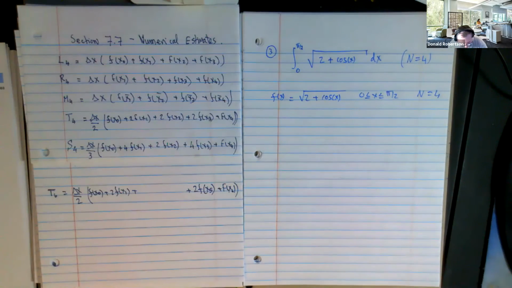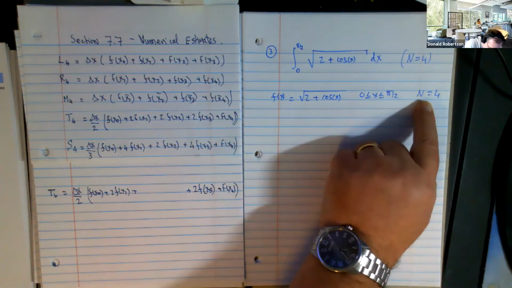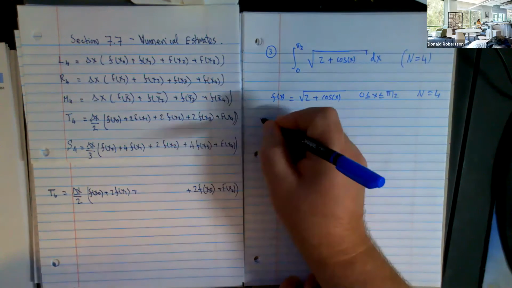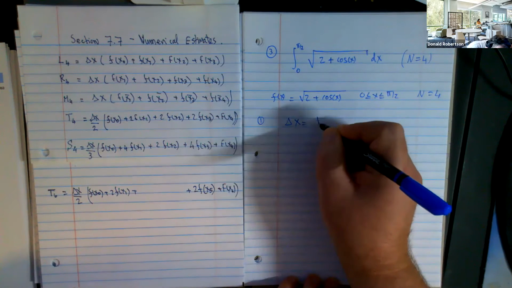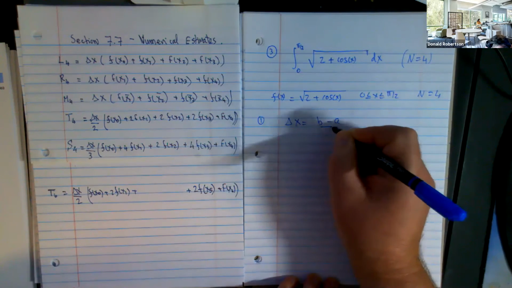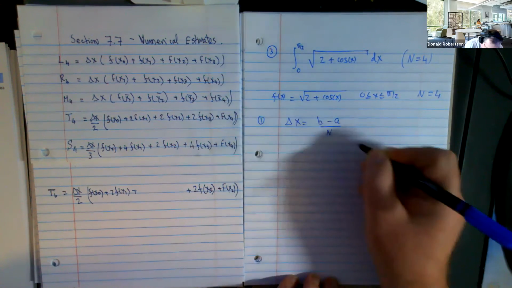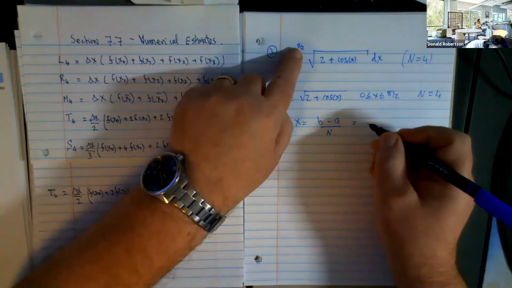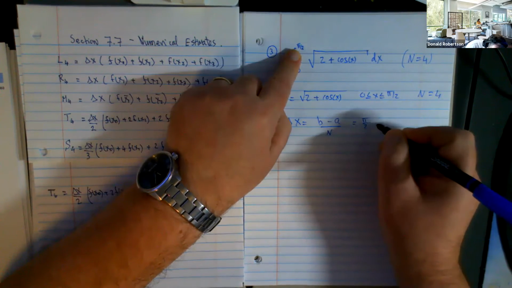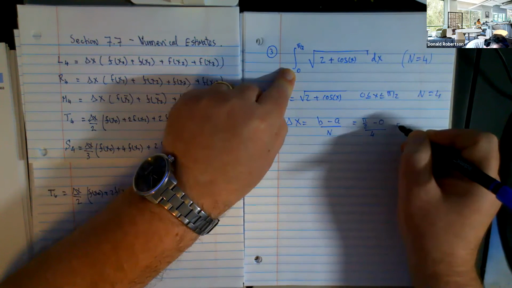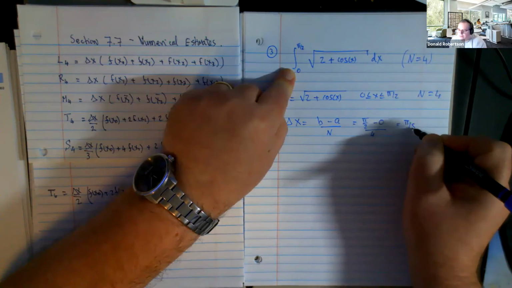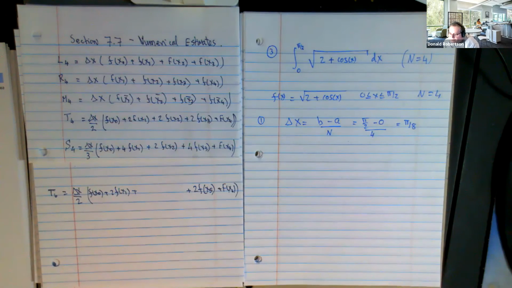Okay, so we're going to do a Simpson's trapezium again with 4 strips. Step 1, find delta x. B take away a over n. Oh, a little bit more awkward. Pi upon 2 take away 0 divided by 4. Can you trust me that that's pi upon 8?